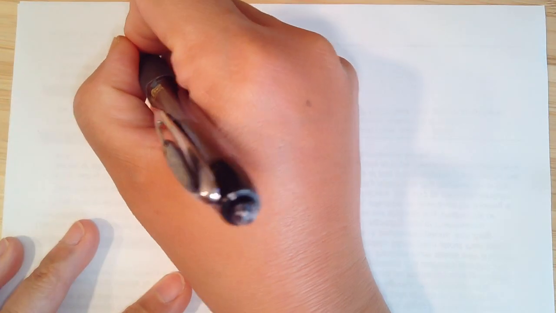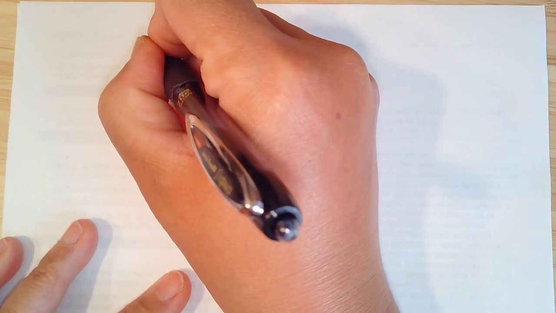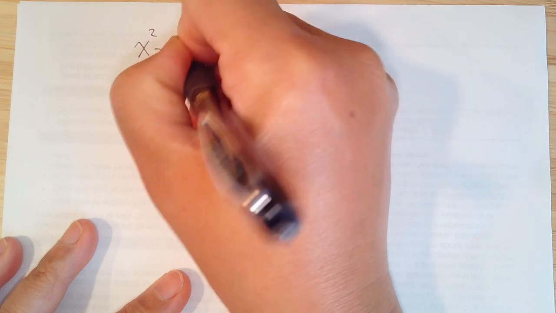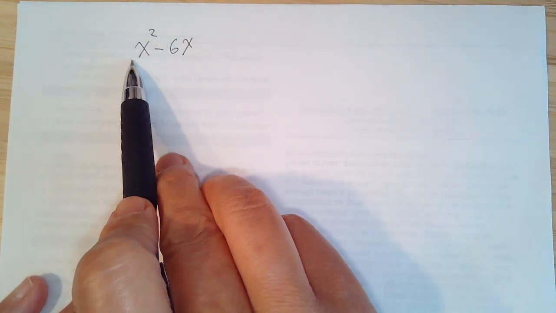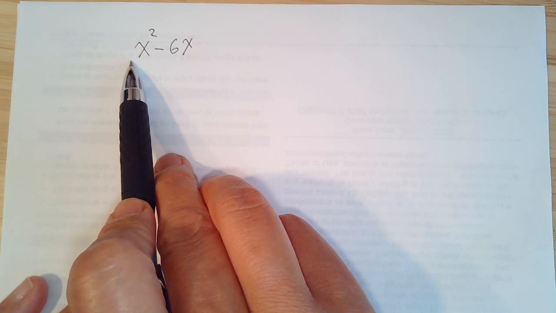Next thing, we have to review a little bit about how to complete the square. I think you learned this earlier, but I'm not 100% sure. So if you have x squared minus 6x, first of all, you look at the coefficient of the x squared term, that is 1.